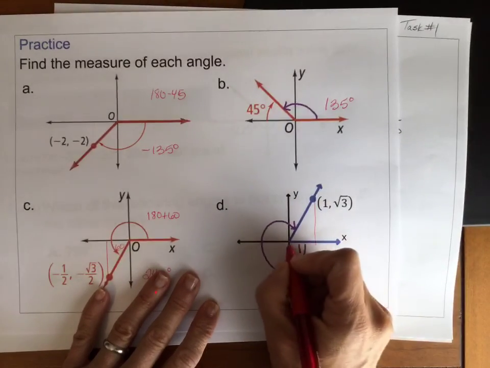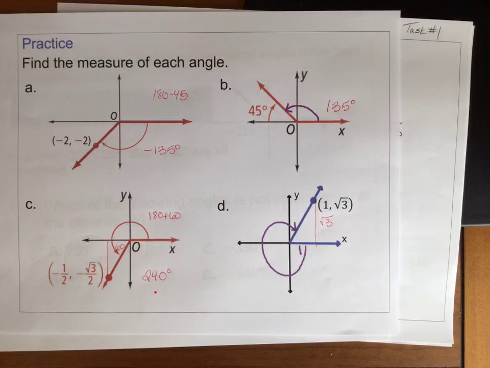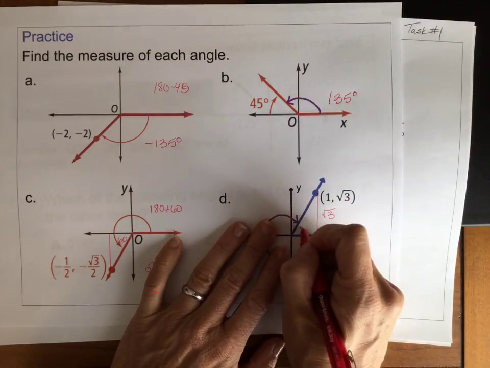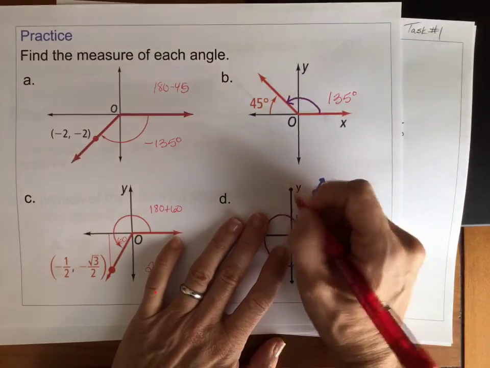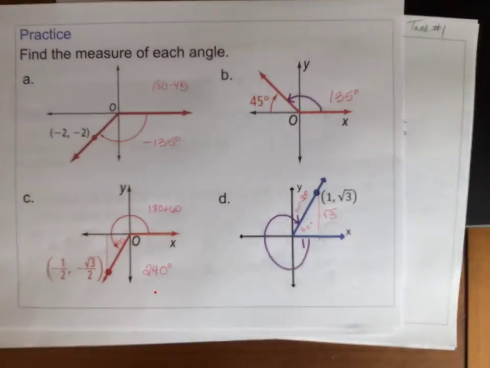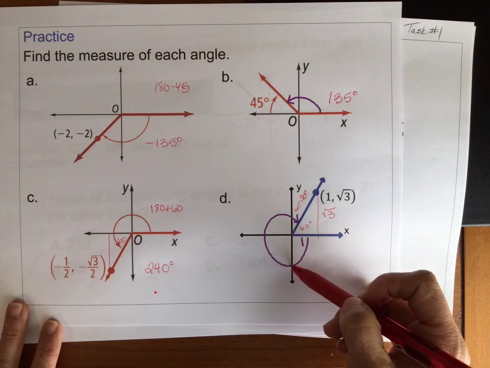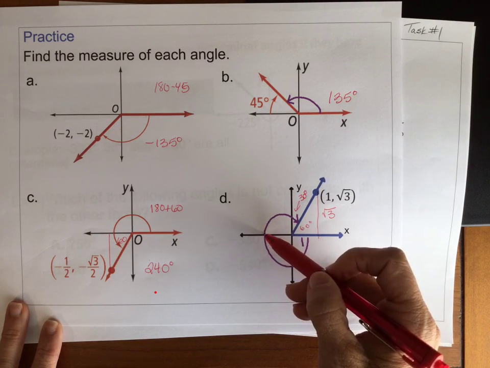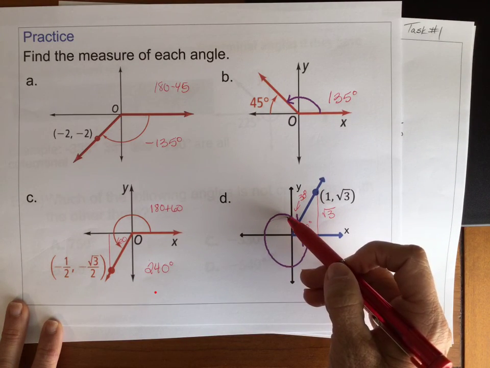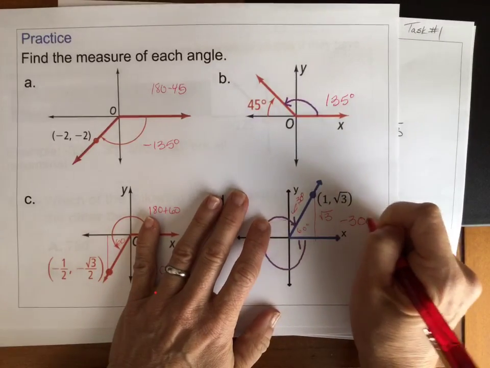It's telling me that this is 1 and this is root 3. Root 3 is bigger than 1. You guys can check that on your calculator. So I know this is 60 degrees. So this little angle here must be 30 because this is 90 degrees. And so I will say it's negative 90, negative 180, negative 270, plus another 30. That's going to be a negative 300 degrees.